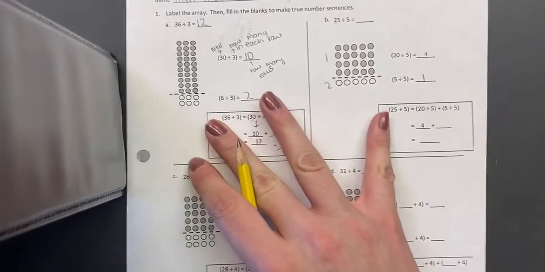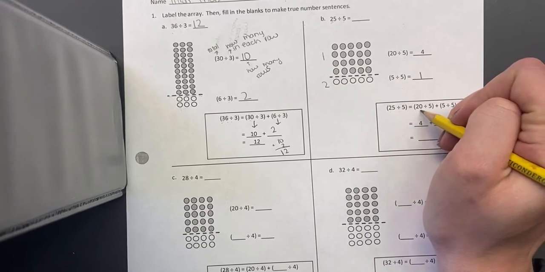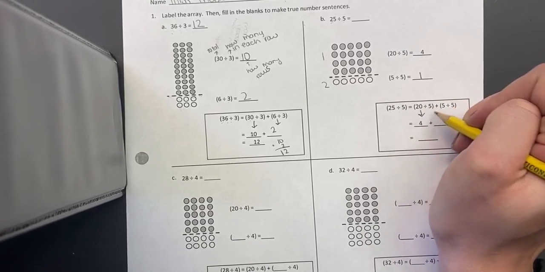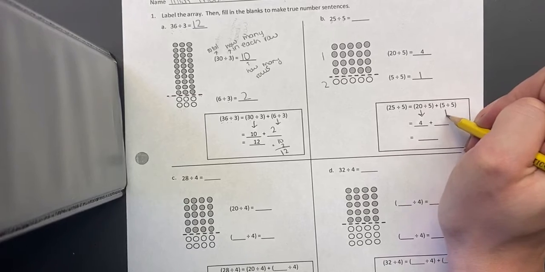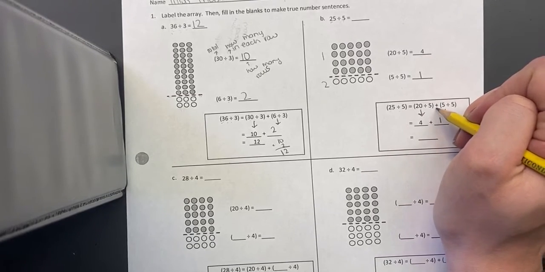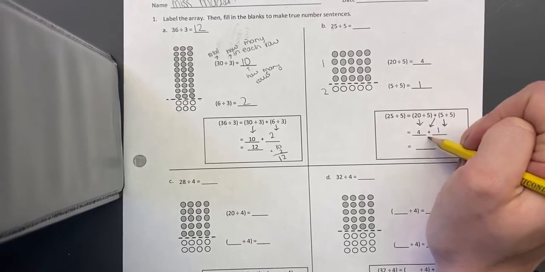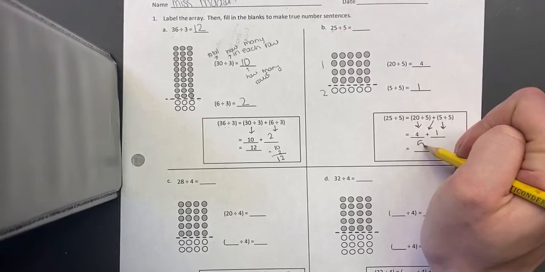So now we're going to go down here and solve it. 25 divided by 5. 20 divided by 5 is 4. 5 divided by 5 is 1. And remember, my addition sign also goes down as well. 4 plus 1 is 5.